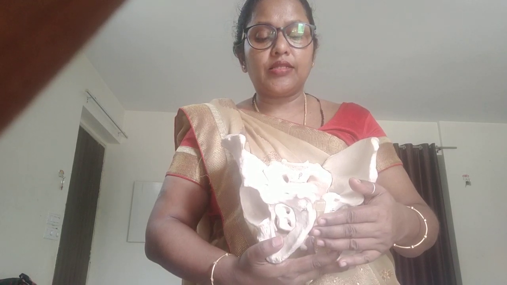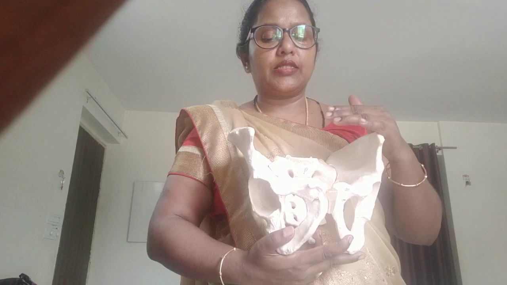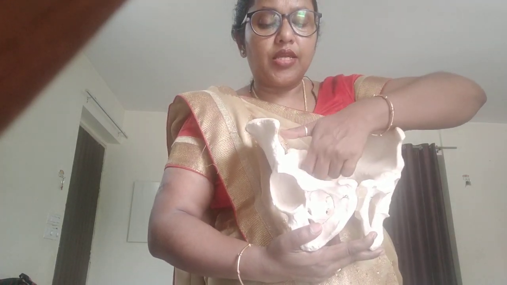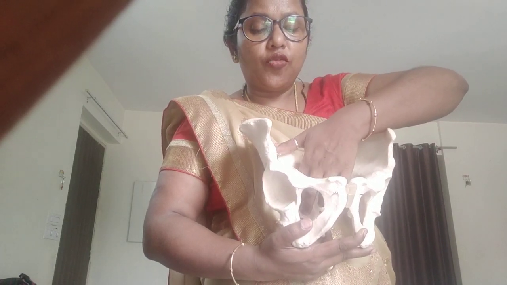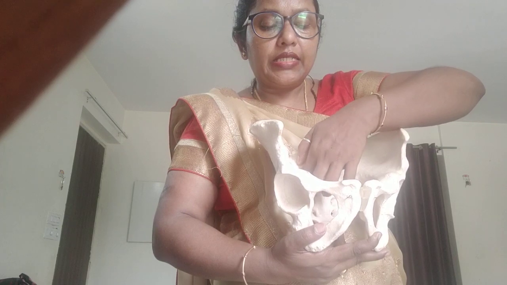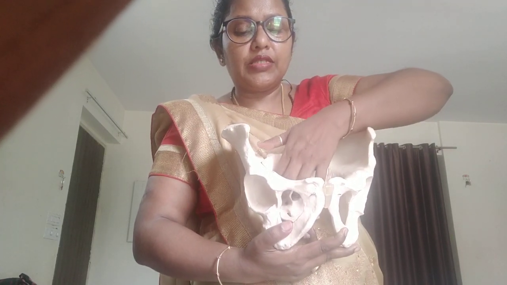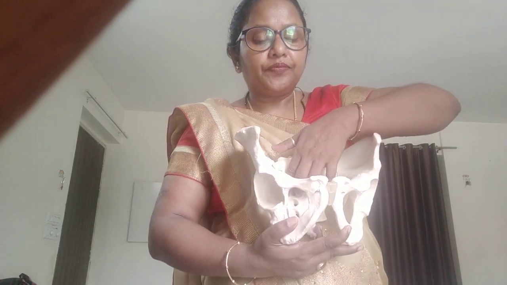On the other hand, the sacroiliac joint, between the ilium and the sacrum, is a synovial joint with a capsule and a synovial cavity.